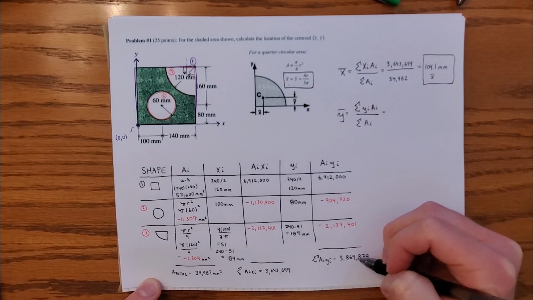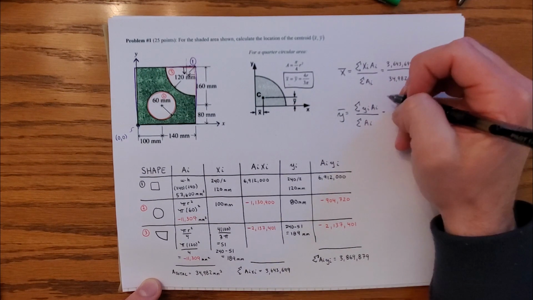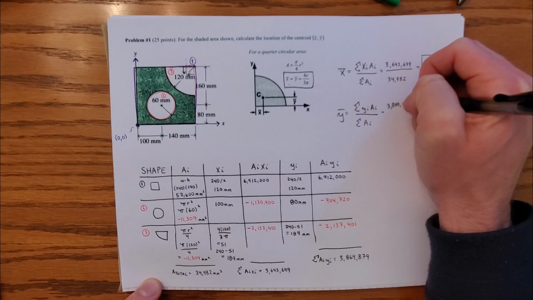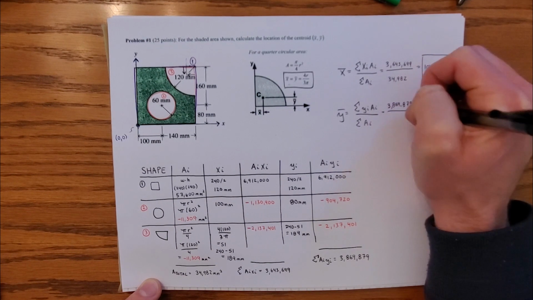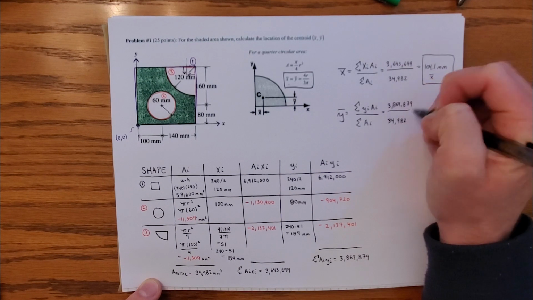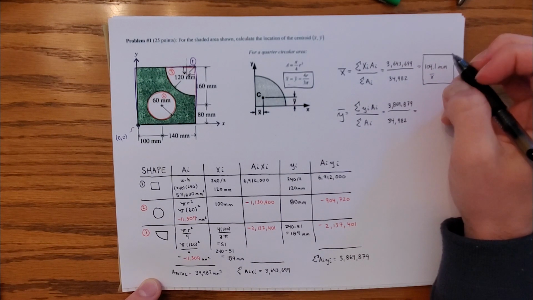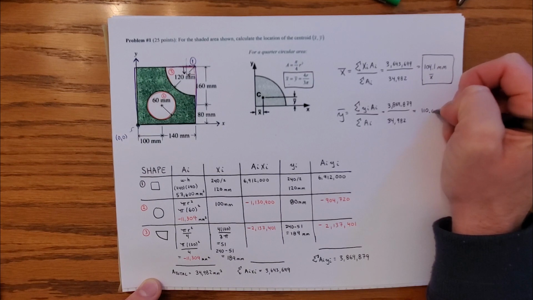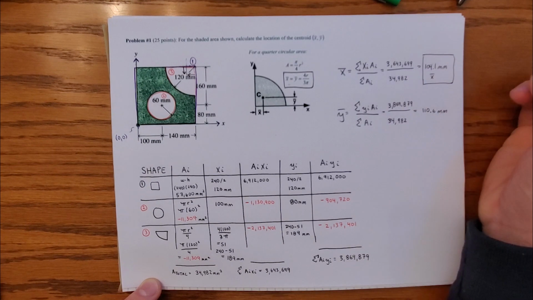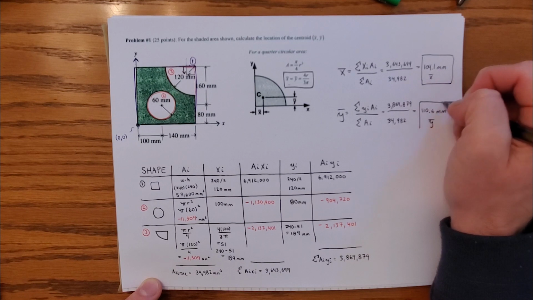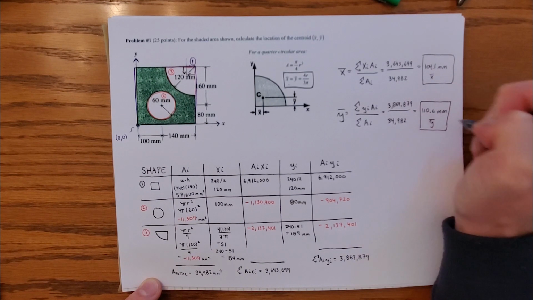So we plug this number in, divided by our area that we had from before, and we will get our value, which is the last part of this problem here. And the value that we get is equal to 110.6 millimeters. And again, we'll just write our y bar here, and we will box our answer.